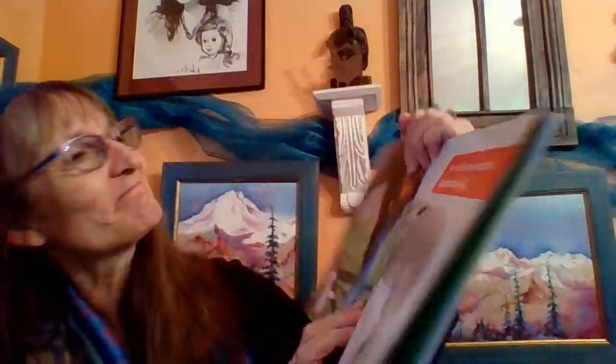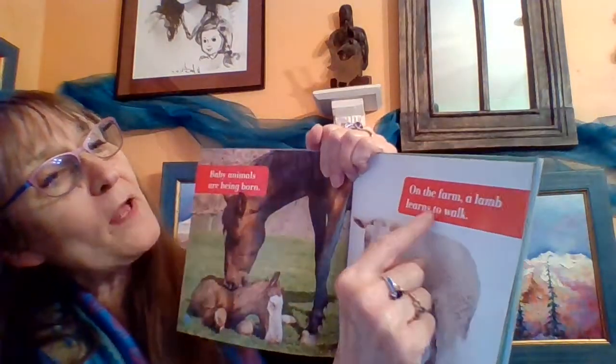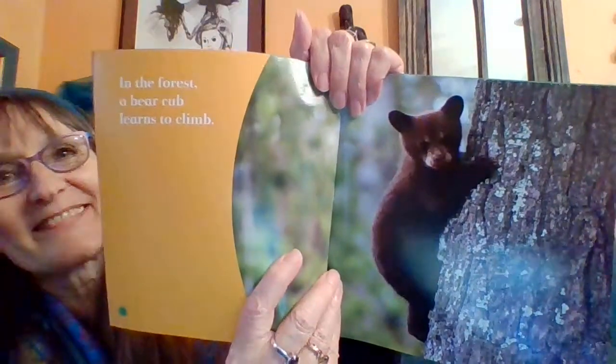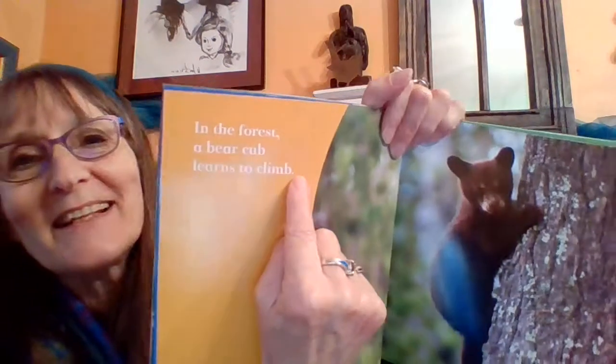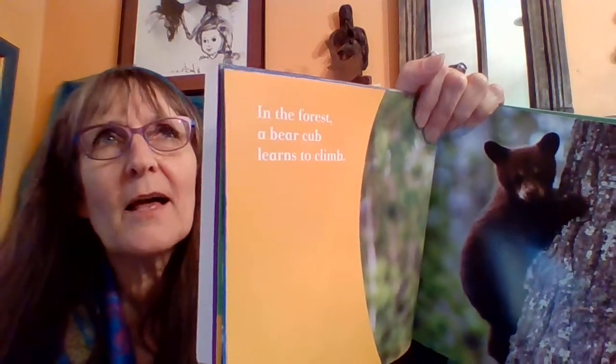This is a foal. Baby animals are being born. On the farm, a lamb learns to walk. These are so adorable, aren't they? In the forest, a bear cub learns to climb. Now here's an interesting word. See the B on the end? We wouldn't say climb with the B sound. We could look at that B and go, that doesn't sound like a word I have ever heard. Climb must be climb. It's tricky, but you can figure it out.